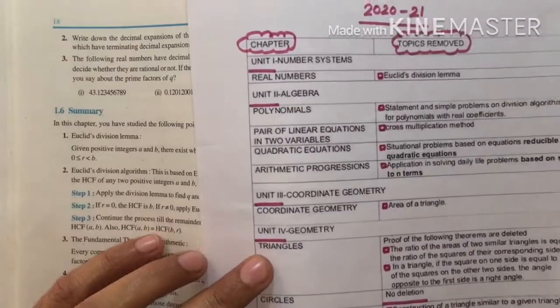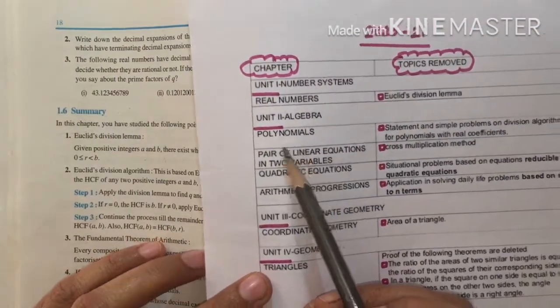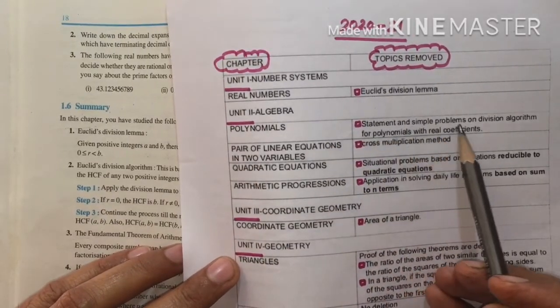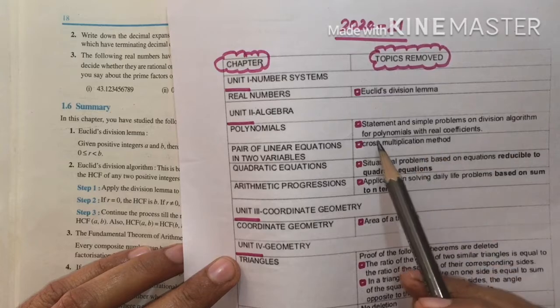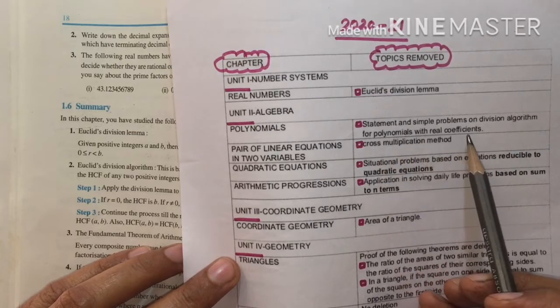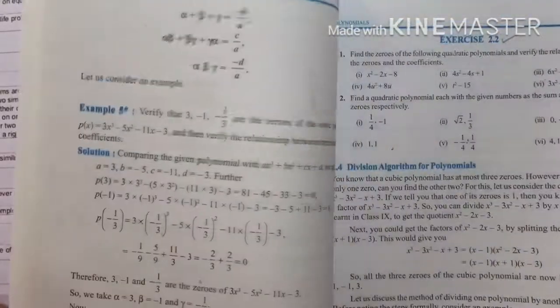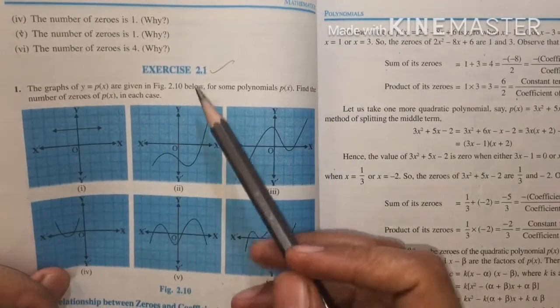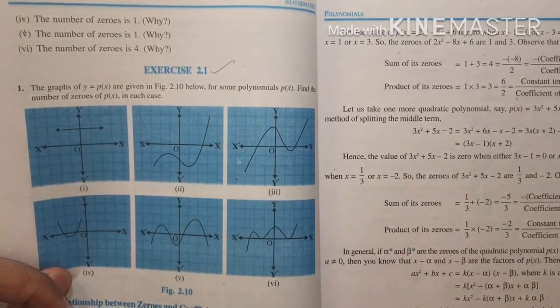Now we will move to chapter number 2, polynomials. From polynomials, the statement and simple problems on division algorithm for polynomials with real coefficients have been removed. In this chapter, exercise 2.1 you have to do, all these graph questions.